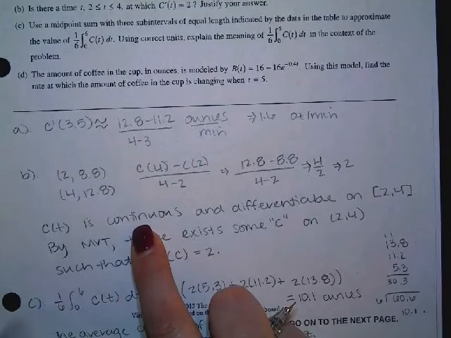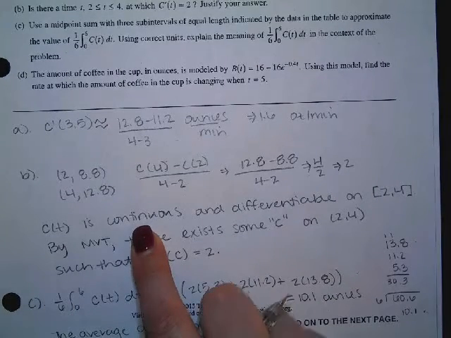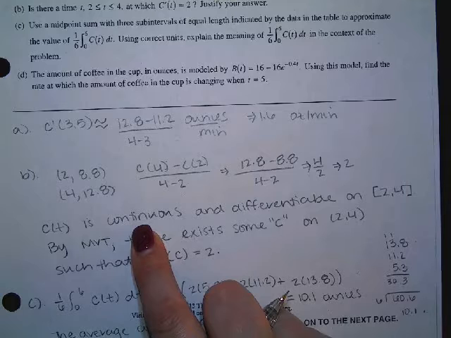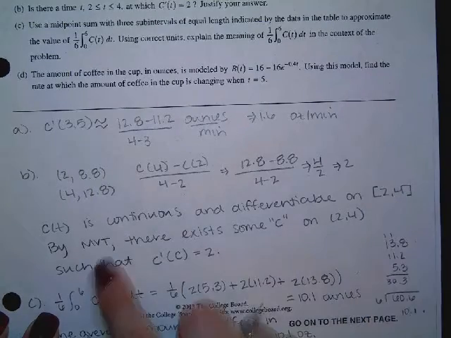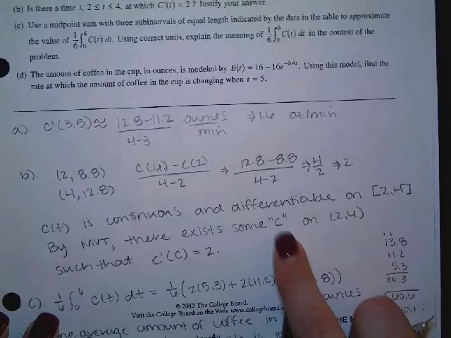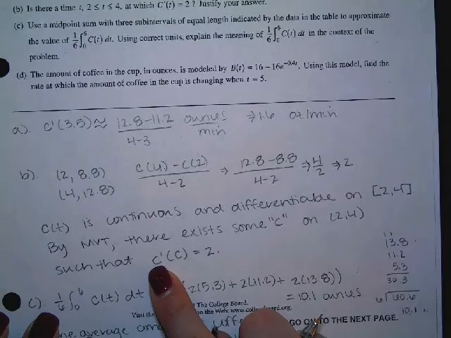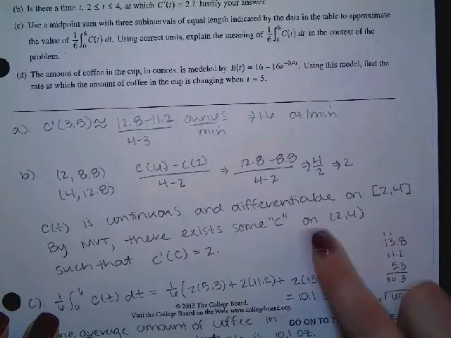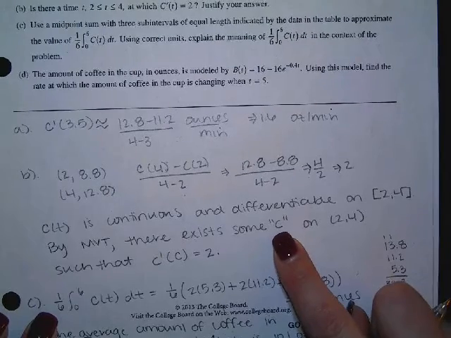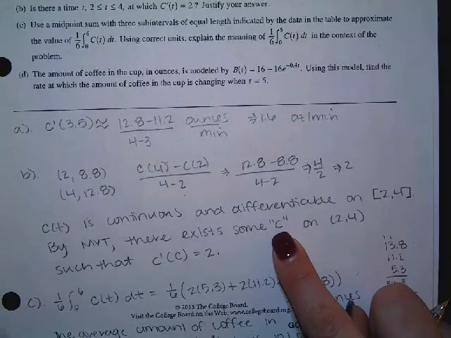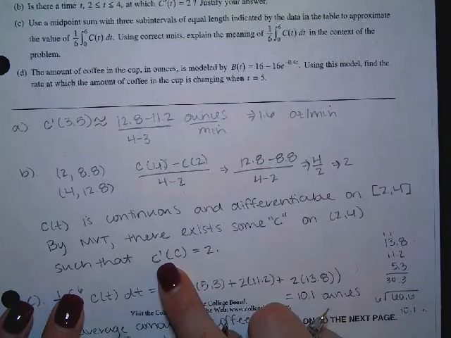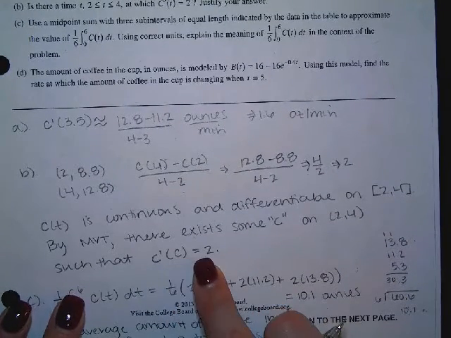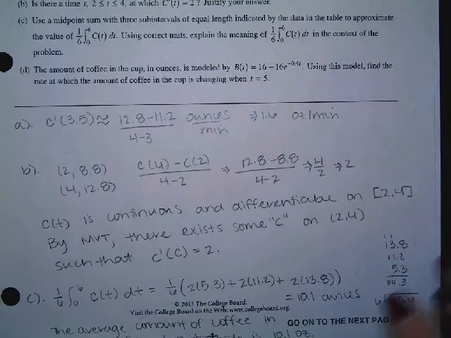So I went through and I used that c of t was continuous and differentiable. That's part of the mean value theorem, so I said that first. On the closed interval 2, 4, so by the mean value theorem, there's some c. Since this is a c of t equation, c is kind of like the y value, you might use k or something instead, like change that letter. I don't know if they'd care about that or not. But there's some c value on the open interval 2, 4, such that c prime of c equals 2. So mean value theorem definitely should be used there.